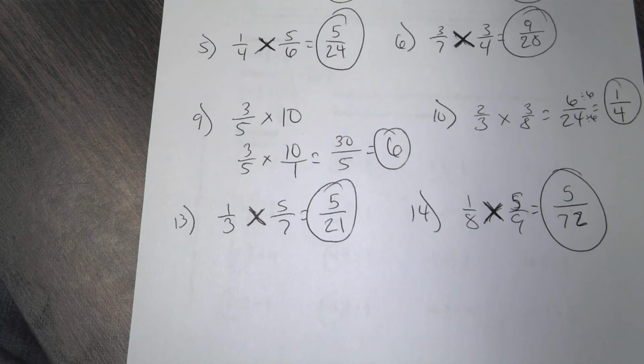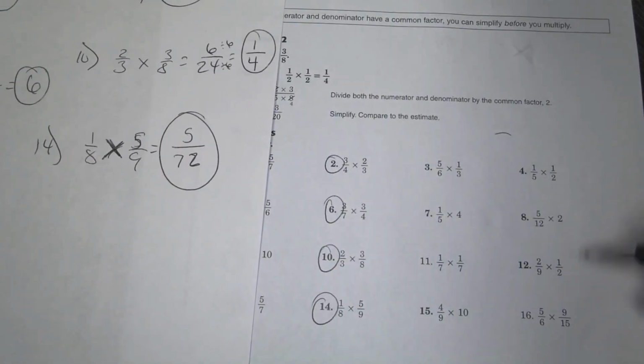Okay, so that's how you multiply fractions, guys. You just literally multiply the numerators, then you multiply the denominators and simplify if needed. Okay, so don't overthink this. Don't overdo it. I would like to see you do the other 8 for homework. So 3, 4, 7, 8, 11, 12, 15, 16, just to get that extra practice in.